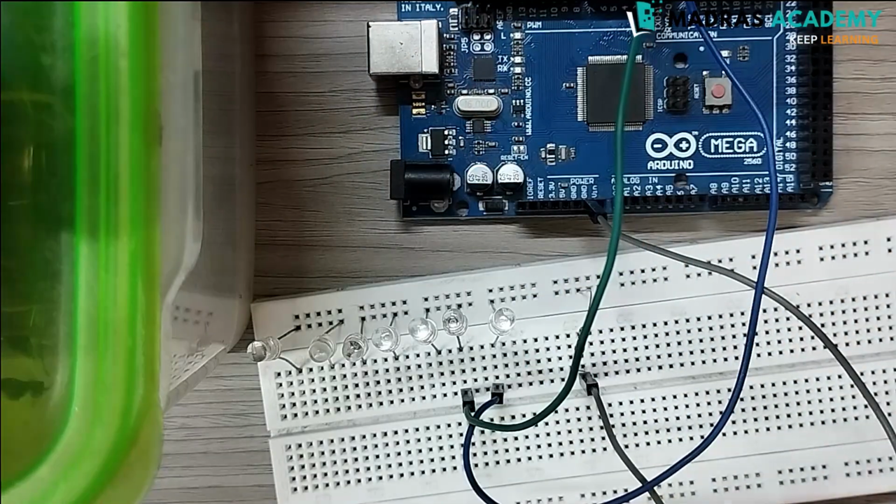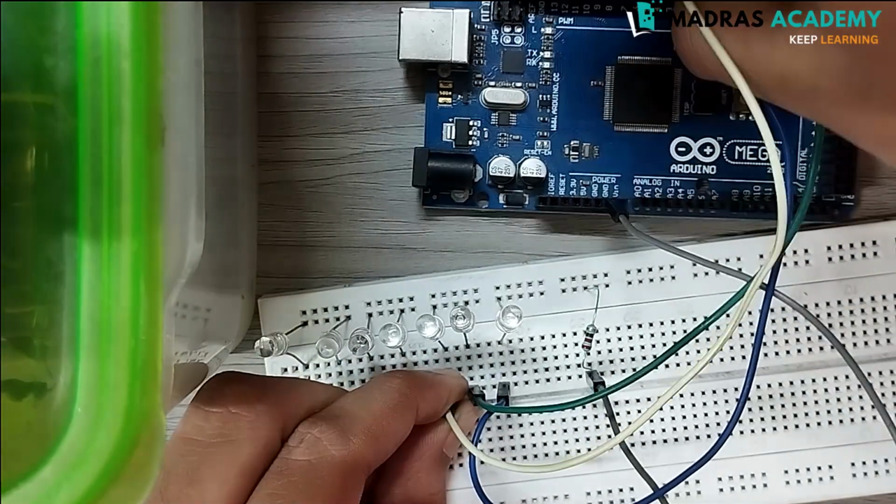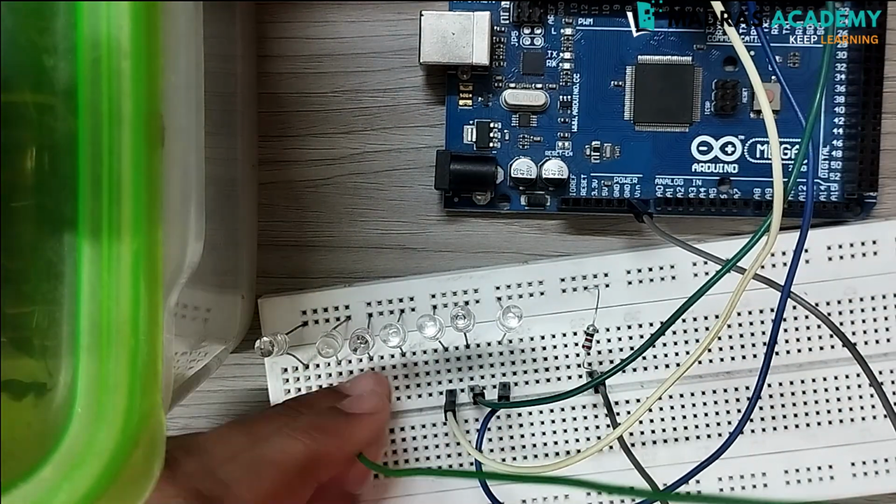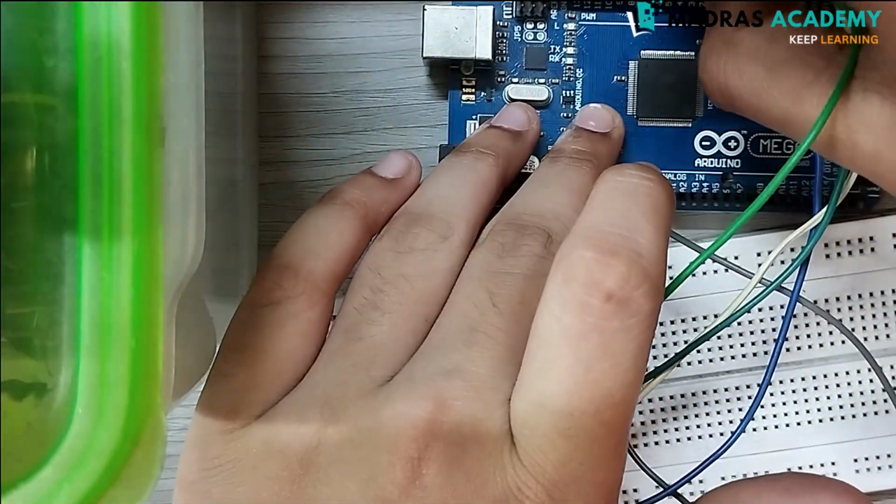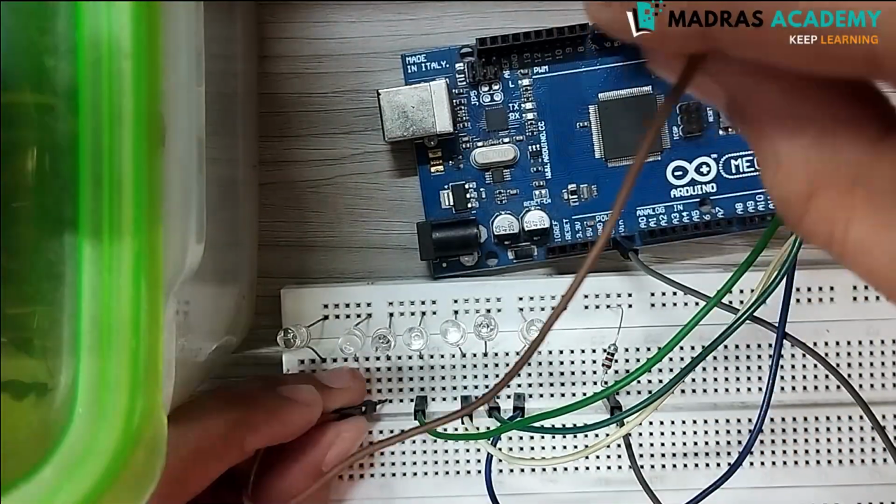Next, we need to connect the other side of the resistor to a GND pin on the Arduino. This GND pin will complete the circuit, ensuring everything works correctly.